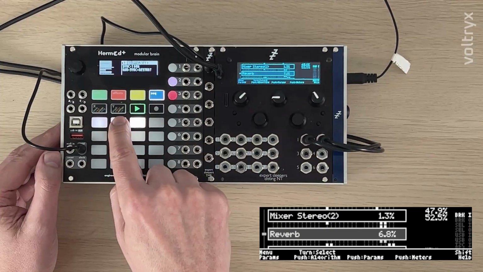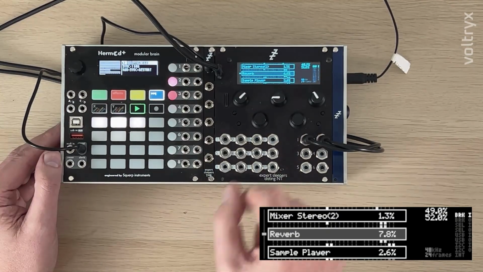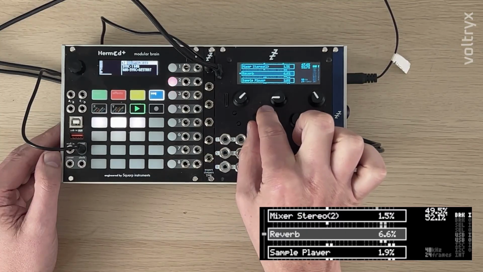Okay, we can switch it up by going to a different sequence on the Hermod Plus, which is essentially the same but just with a different pattern for the 303.